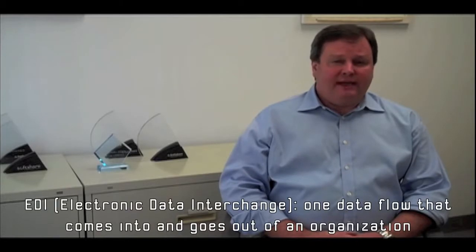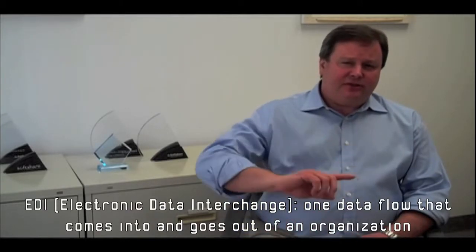The first and most important thing to look at when you're looking at EDI integration is that EDI is simply one data flow that comes into an organization and goes out of an organization. So you really need to look at the organization in its entirety and not just fixate on the EDI flow, because invariably you will have orders that come in through spreadsheets, you'll have orders that come in via email, you'll have potentially orders coming off of a web store if you sell over the internet. All of these data flows need to be integrated.